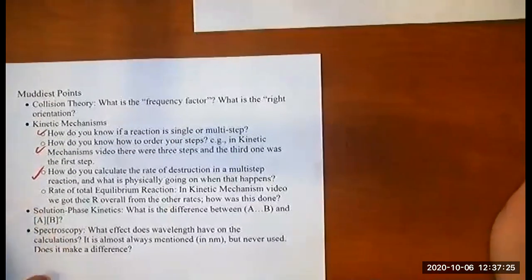Rate of total equilibrium reaction. In the kinetic mechanism video, we got 3R overall from the other rates. How is this done?